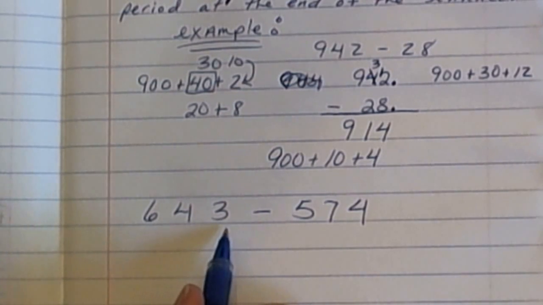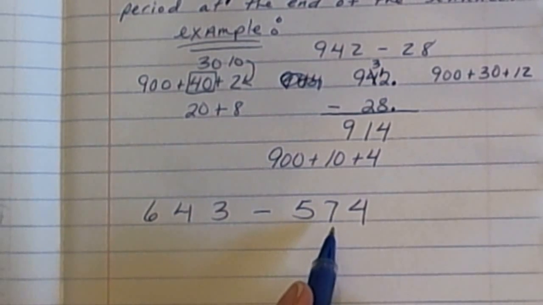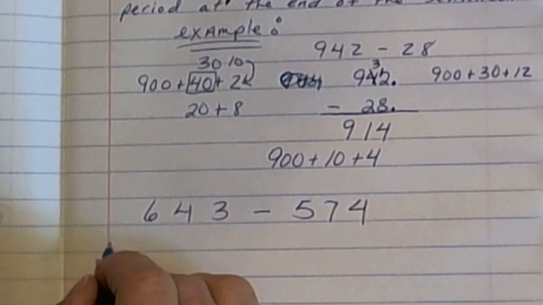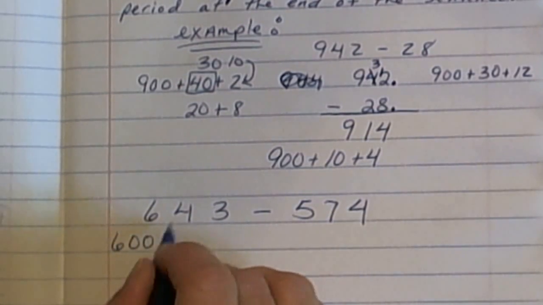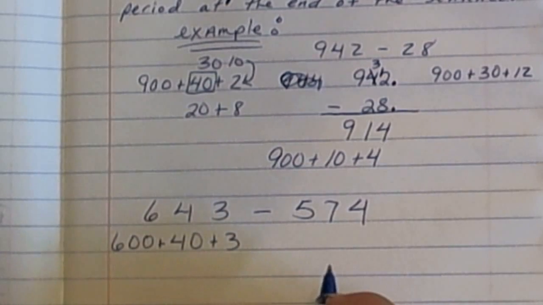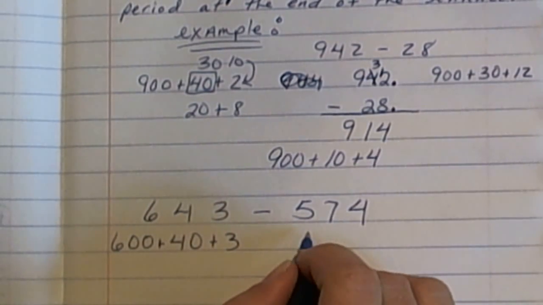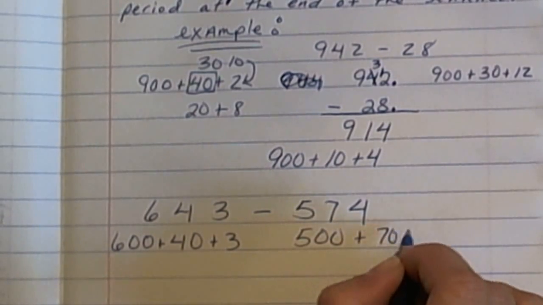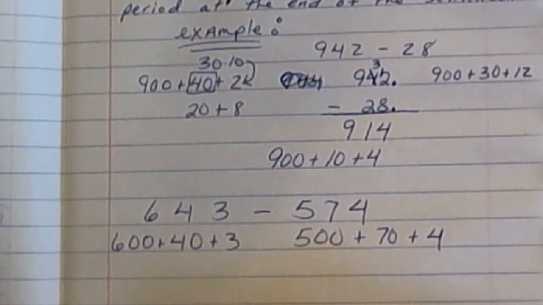Well, we know if I have 643 apples, I could give away 574 apples because that number is less. This is really 600 plus 40 plus 3. And this number is really 500 plus 70 plus 4.